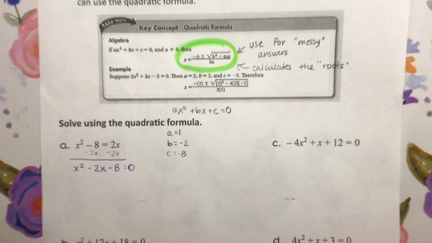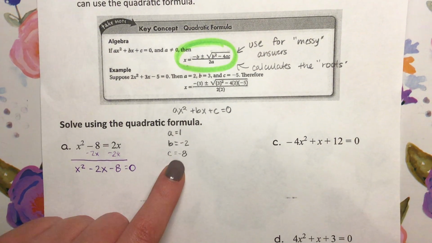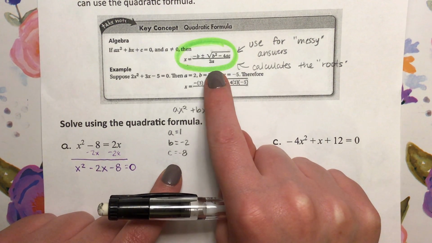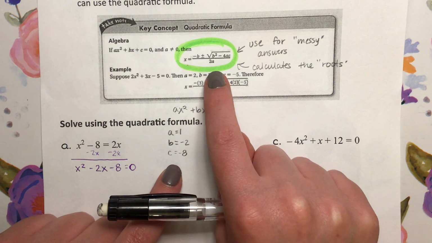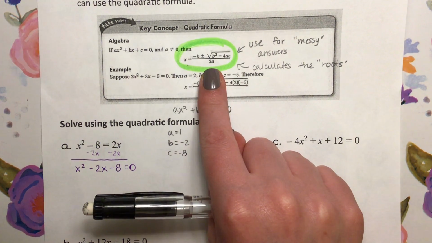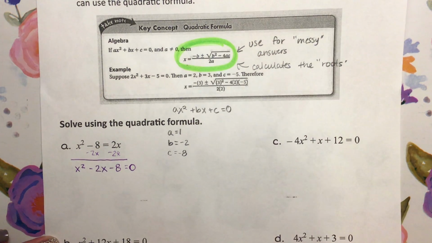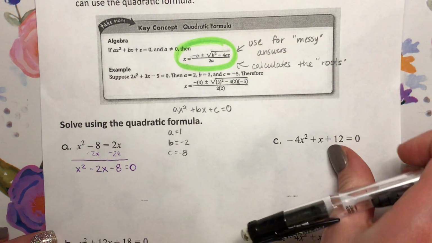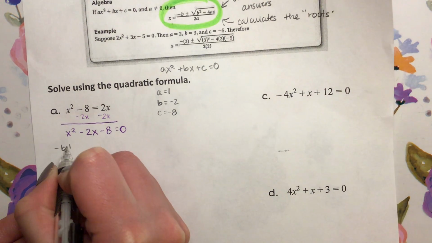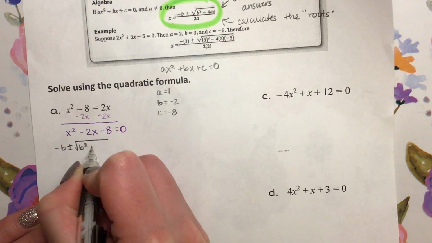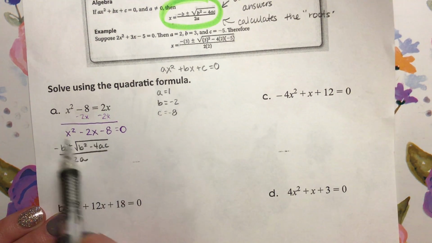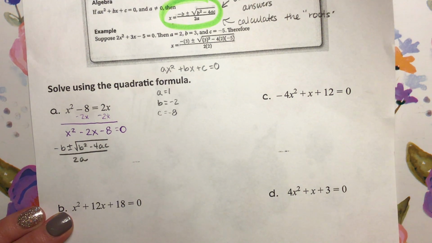Okay, what we're going to do now, we're going to take these values and whatever they are, we're going to stick them into this original formula. So I'm going to use the quadratic formula right here in this problem. I'm going to write that down here just so we have it for reference. This is going to be negative b plus or minus the square root of b squared minus 4ac all over 2a. I'm going to take these values and substitute them in.